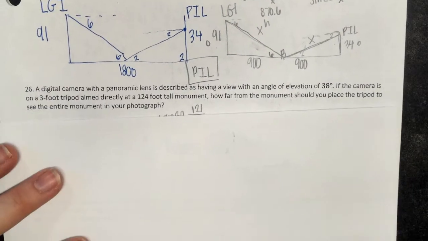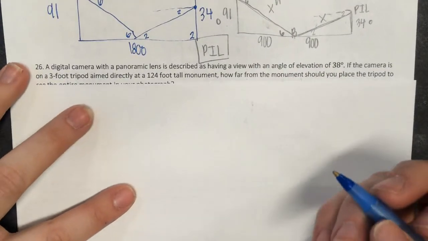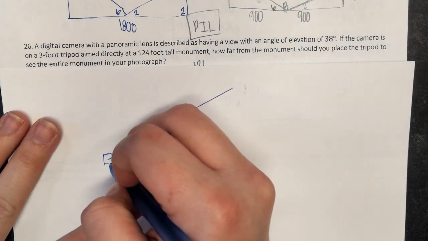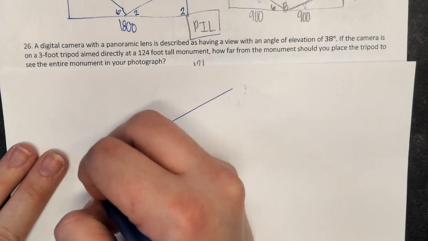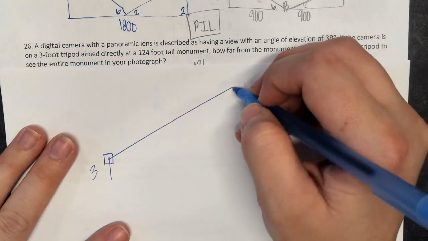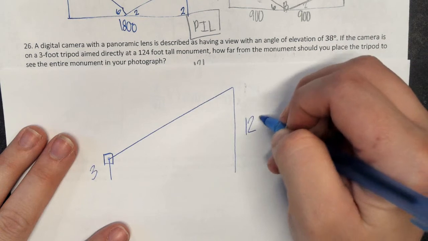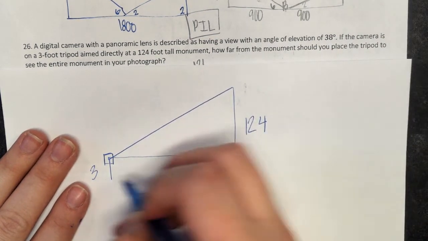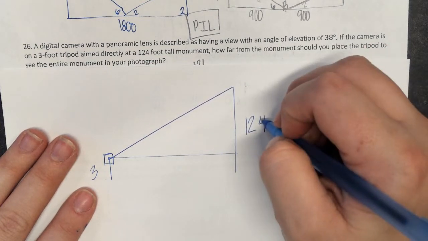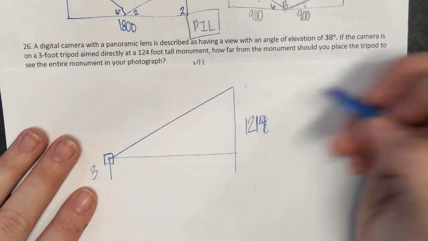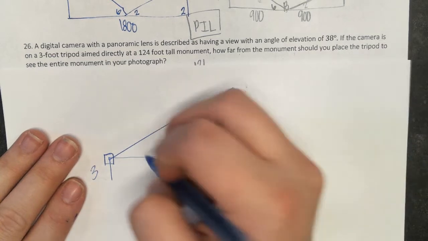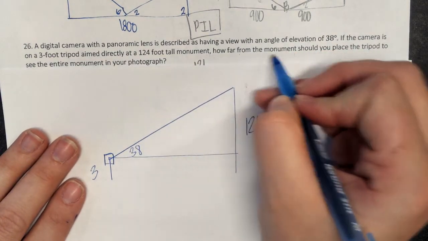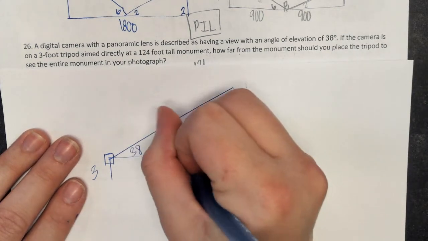A digital camera with a panoramic lens is having a view with an angle of elevation. So here is your camera right here. Now it's on a tripod that's 3 feet, and it's taking a picture of a 124-foot tall monument. Well, if the camera is at 3 feet, then this becomes a 121-foot tall monument. It has an elevation of 38, and you want to know how far from the monument you should place the tripod. So you want to find this.